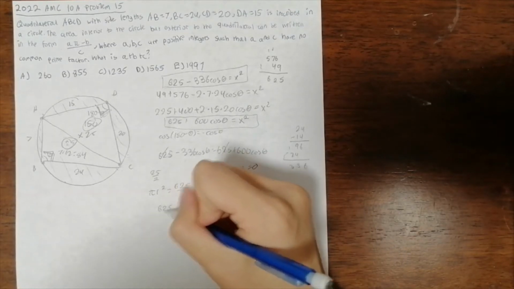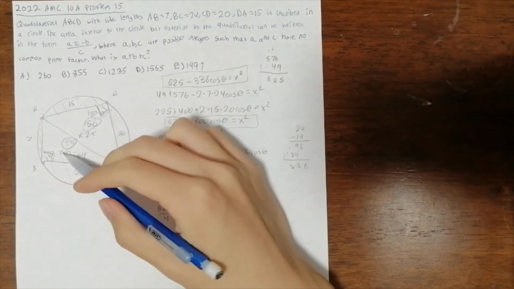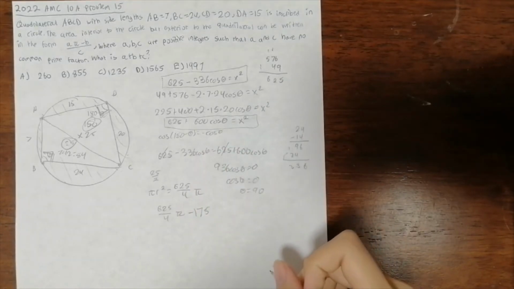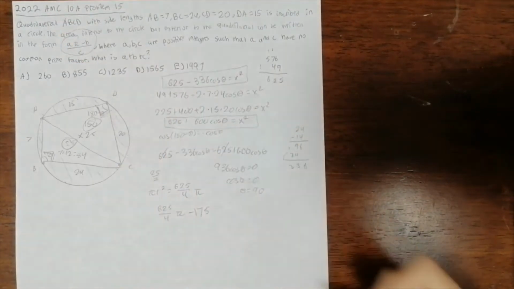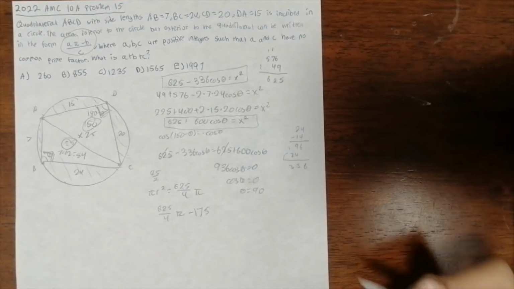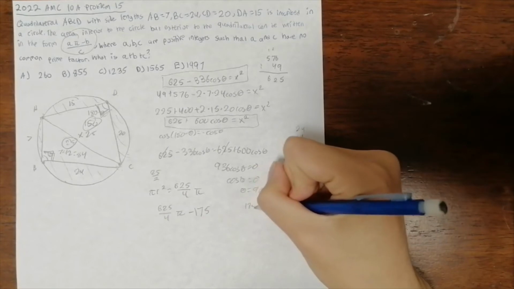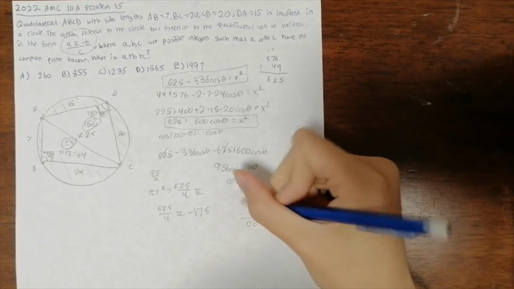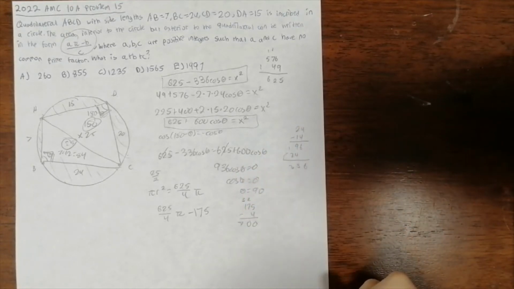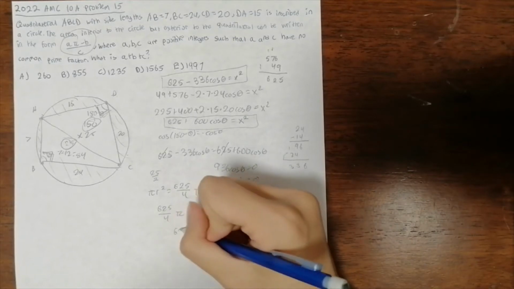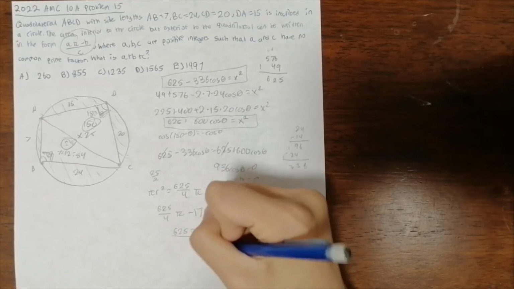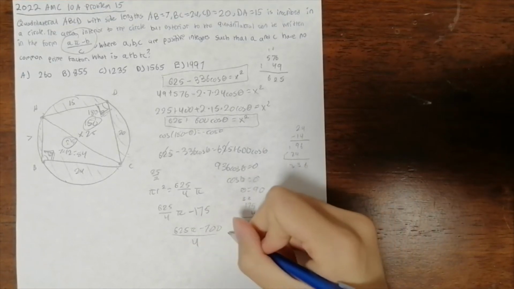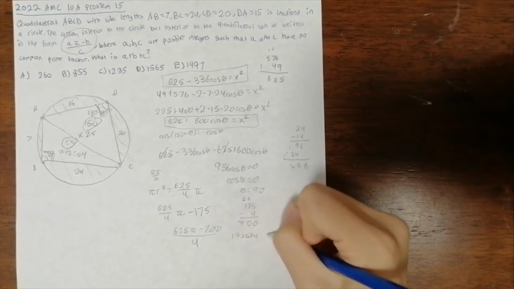So 625 over 4 pi minus 150 plus 25 is 175, like that. And we want to get it in this form of a pi minus b over c. So I guess we can just multiply 175 by 4. 20, 28, 30. Okay, 700. Okay, so we have 625 pi minus 700 over 4. And this is going to add up to 1325 plus 4, 1329.